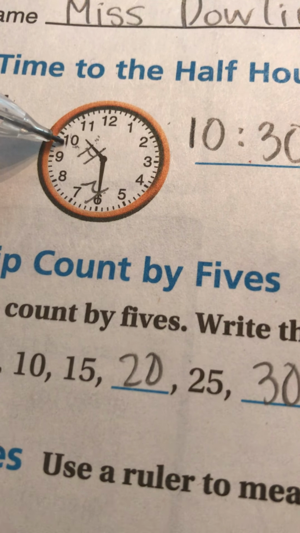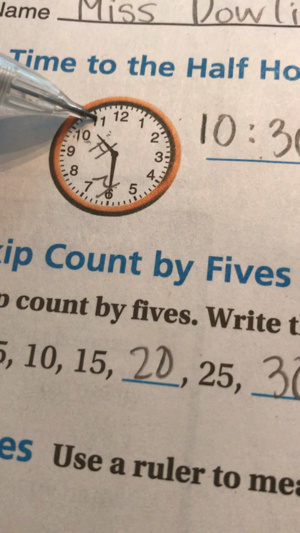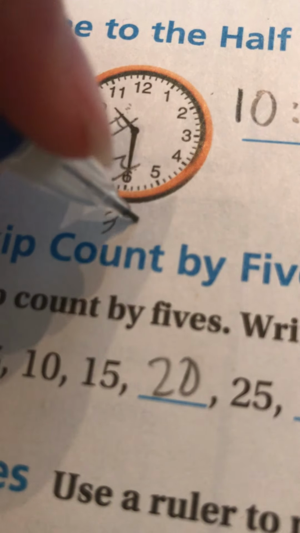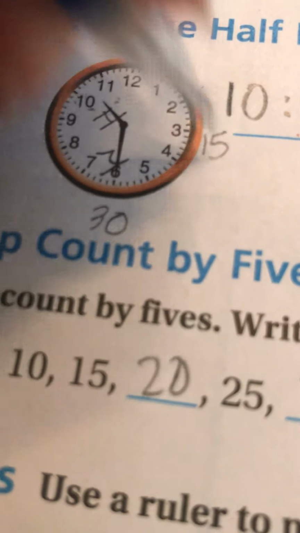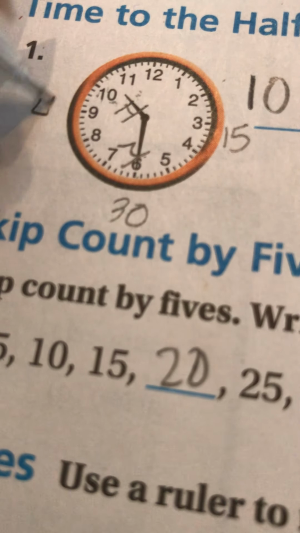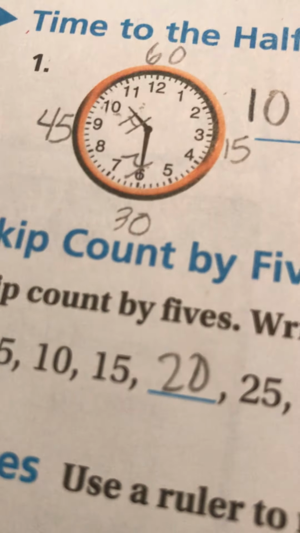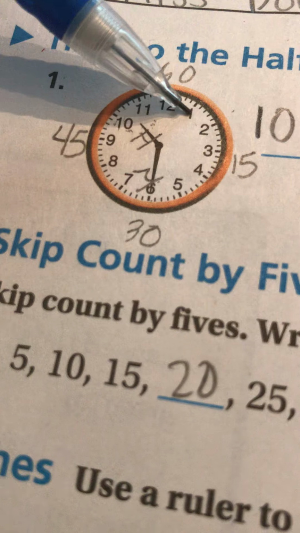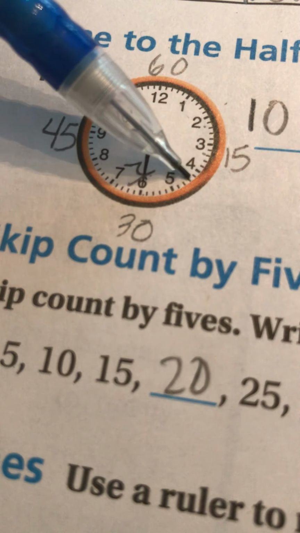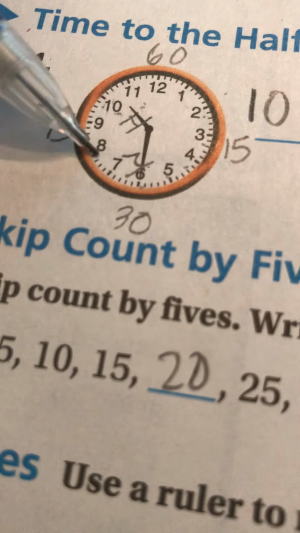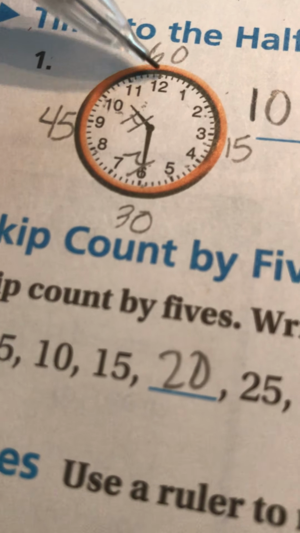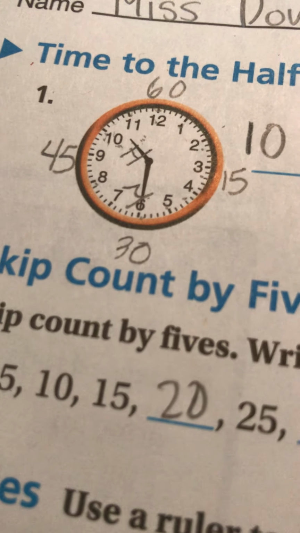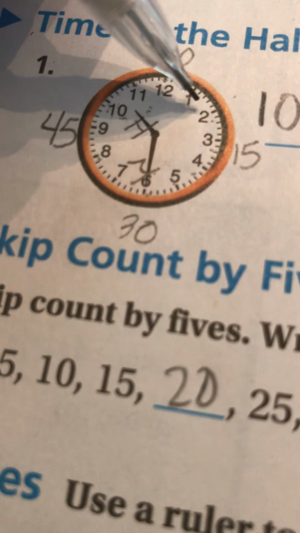We are at 10 o'clock here. It has not reached 11 yet. And the 6 always represents the 30. Right? This may look familiar to you from the past. Labeling the clock. And remember, each chunk represents 5 minutes. 5, 10, 15, 20, 25, 30, 35, 40, 45, 50, 55, 60. And you hit a new hour when you get to the 12. And then each of these really little ones represent 1 minute.